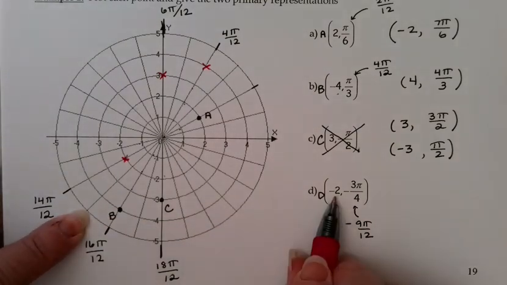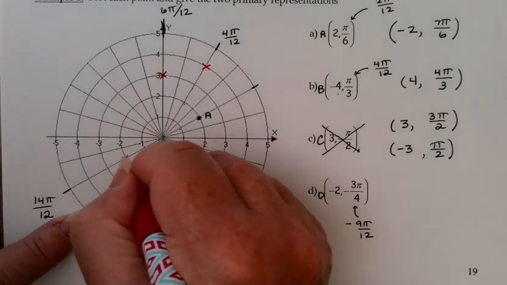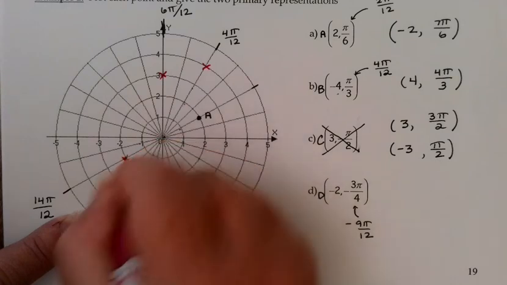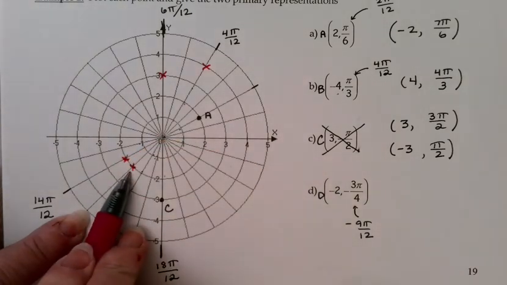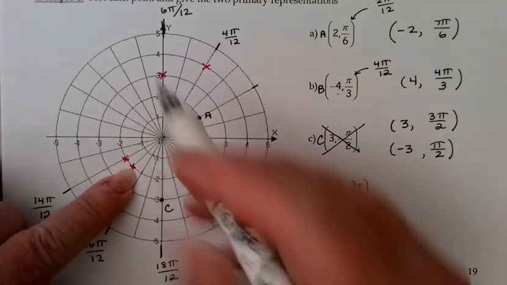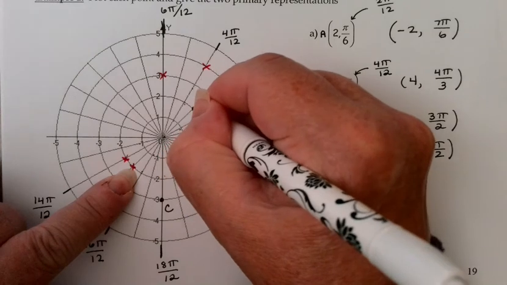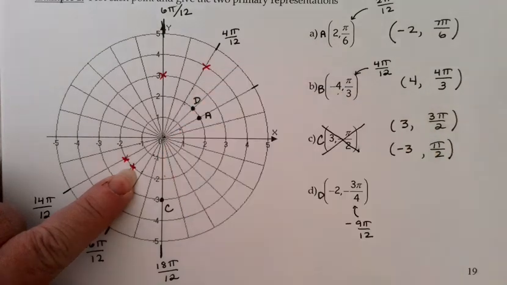And because this is a negative 2, this is not the actual location of the point. This is the reflection, 2 units out right there. So to find the actual point, I'm going to follow this directly across the pole, out 2 units, and there's my point D.